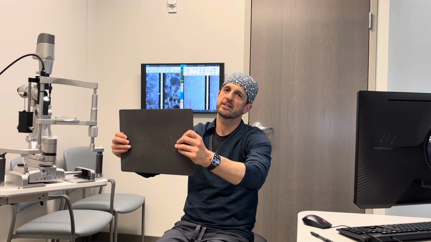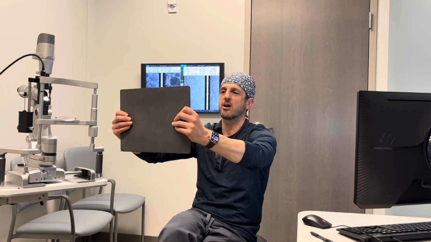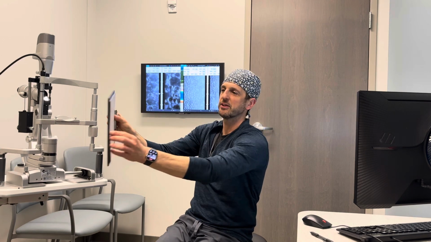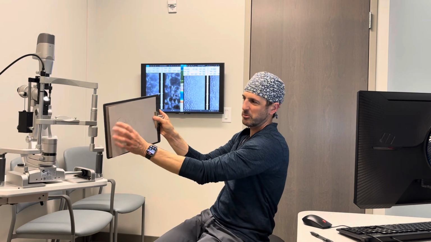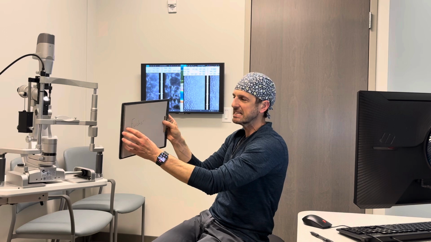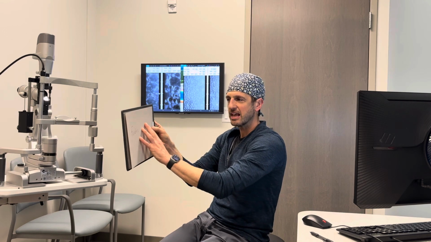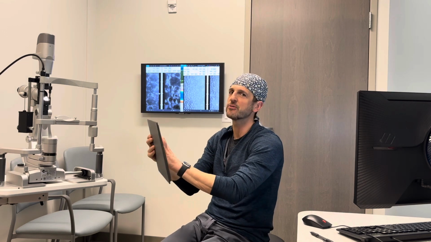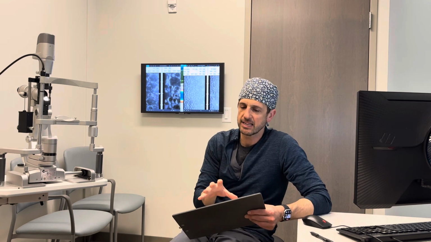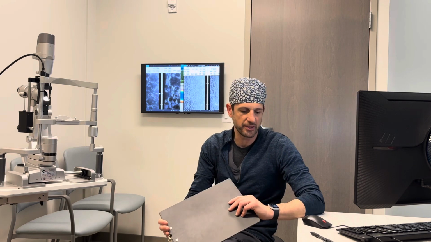Endo as a prefix means on the inside. Endothelium is a cell layer on the inside. So in my prop here, the endothelium is this piece of paper where I wrote the word Fuchs. That is the endothelium. And that's the layer that is imperfect, that gets impacted in Fuchs dystrophy. So to really understand it, it's helpful to know what the job of normal endothelium is.